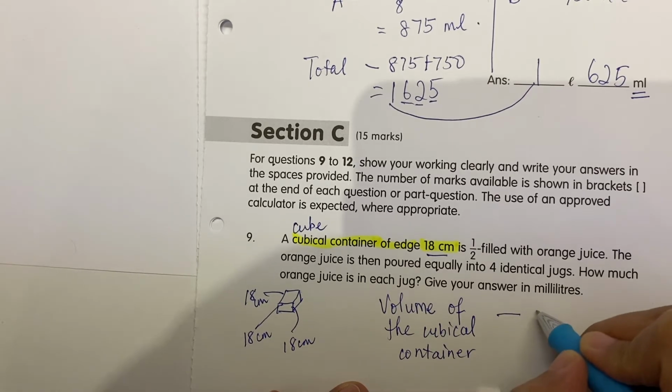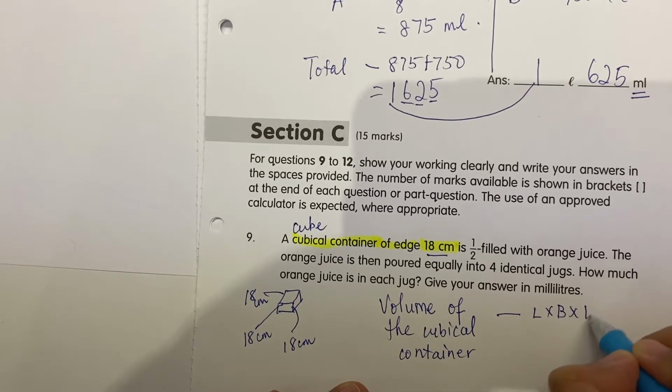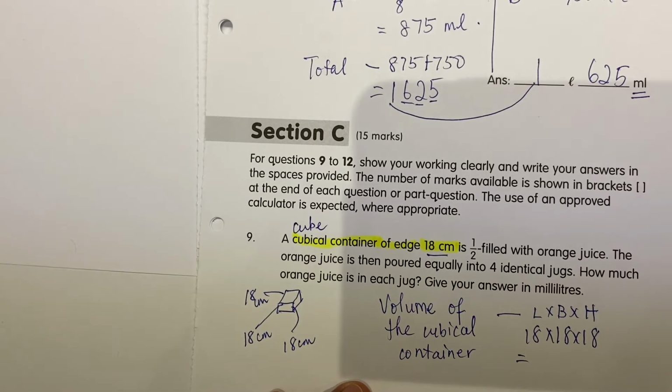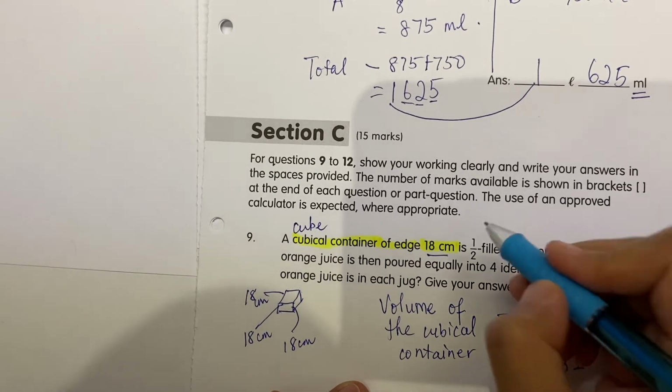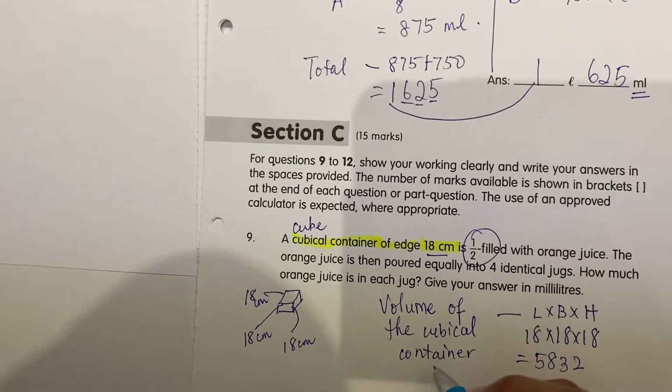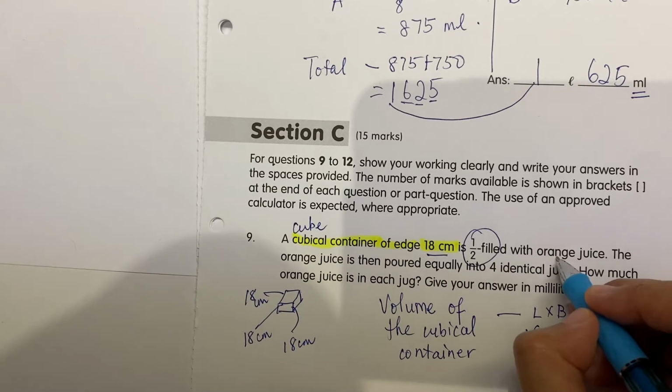So that's length times breadth times height, which is 18 by 18 by 18. Okay? All right, so you can get your answer for the volume will be 5,832.